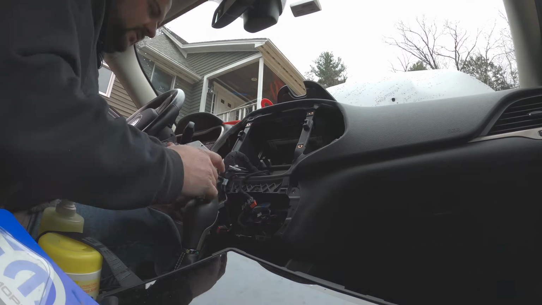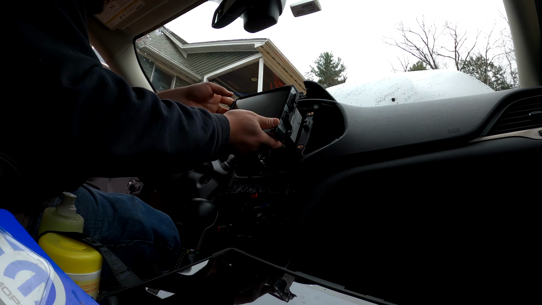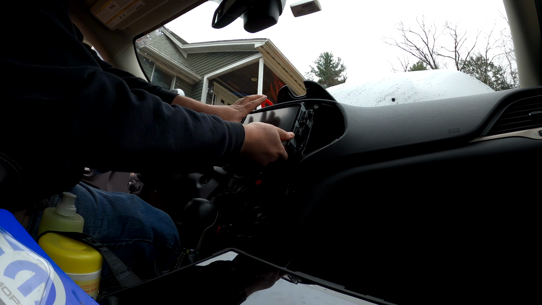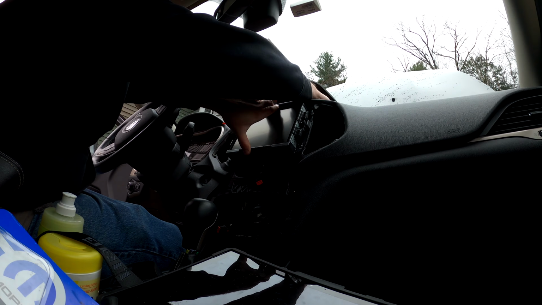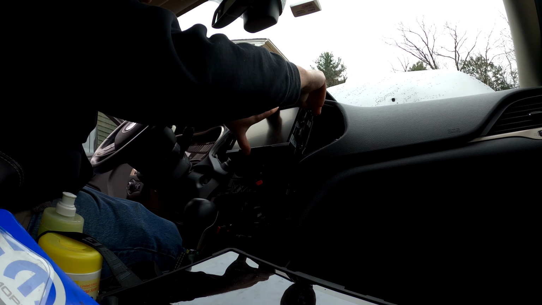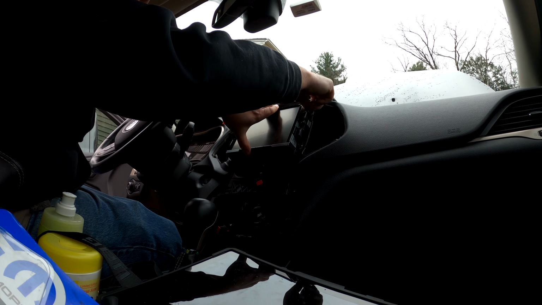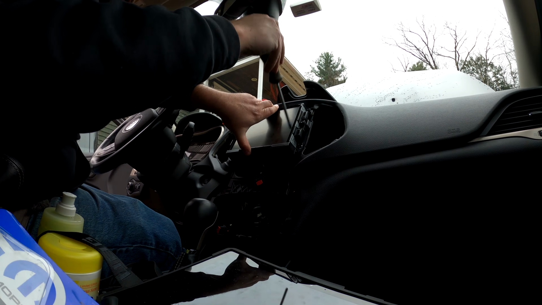Now what we can do, I'm going to put some of this back together. I'm going to put the screen back in, and I am going to hook up the control unit for the HVAC system. I'm probably not going to put the bezel and stuff back on just because I want to make sure this works before I put it all back together. So just follow your reverse procedure. We can put our screen back, and I'm just going to tack it in with 2 screws for now just to hold it there. My screwdriver.